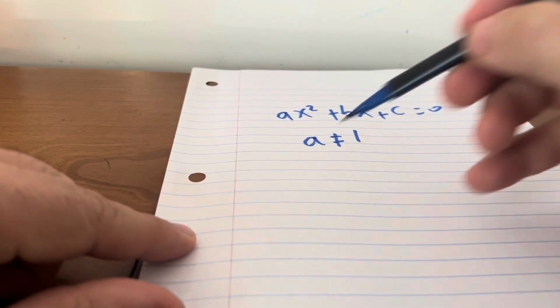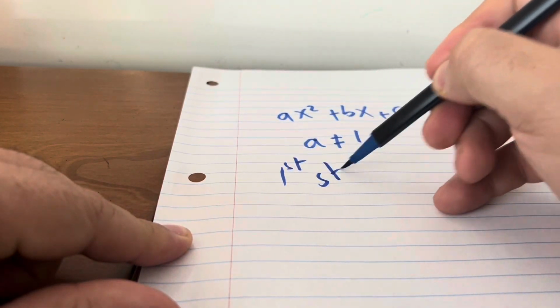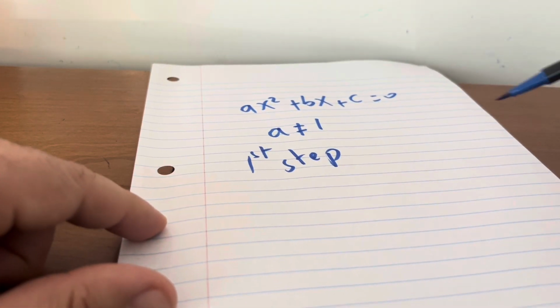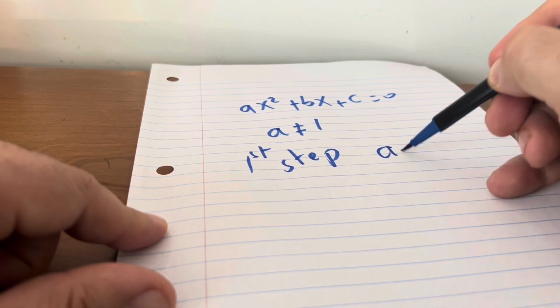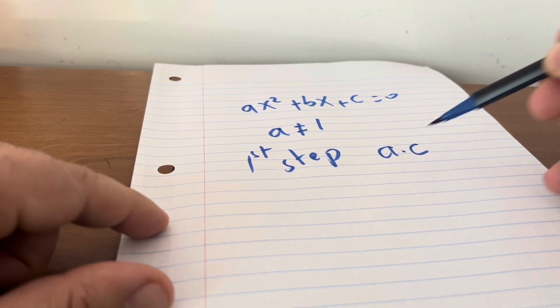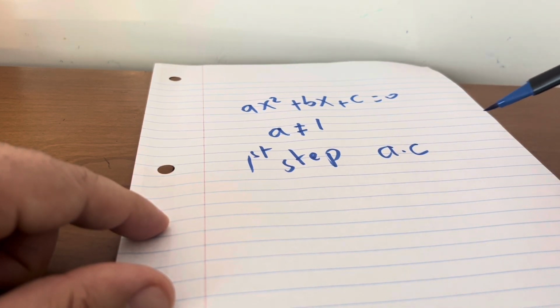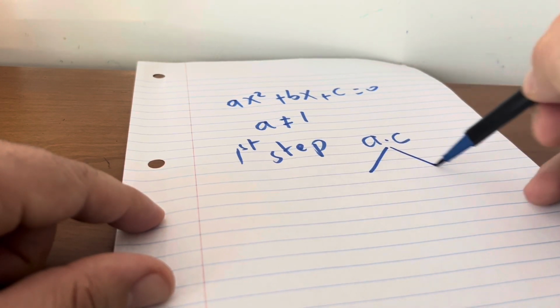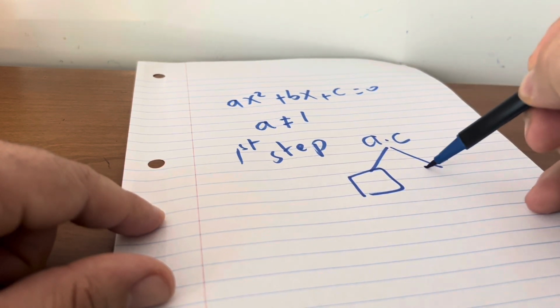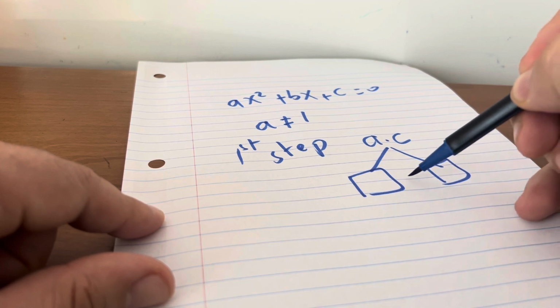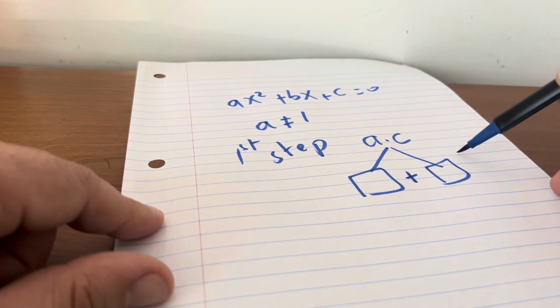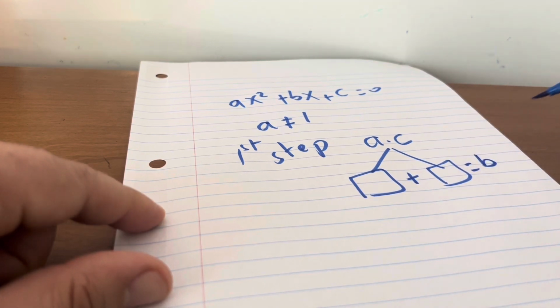So the first step, you have to do a times c. We have to do the product a times c. It's going to be the same thing, and the factors of ac, when you add them, equal b.